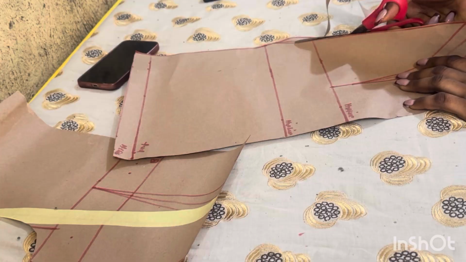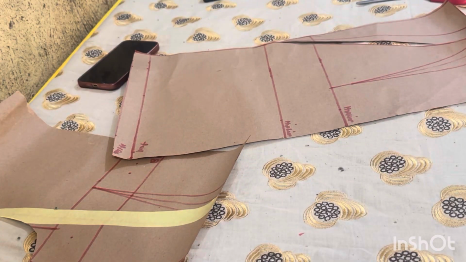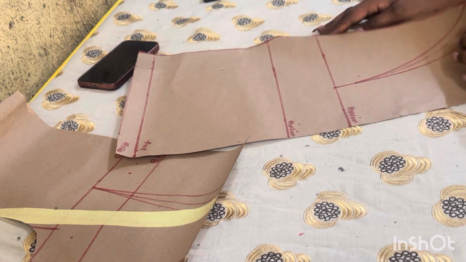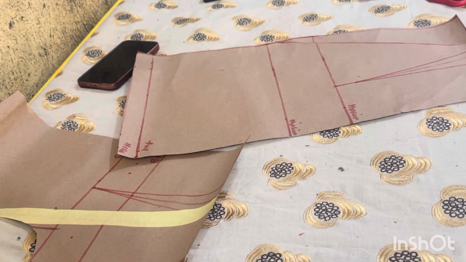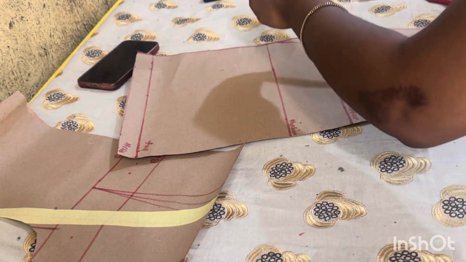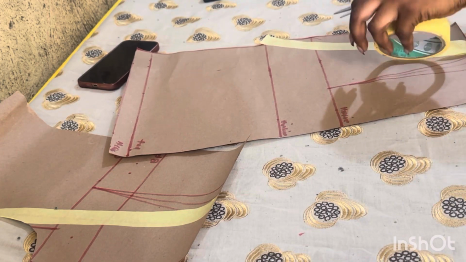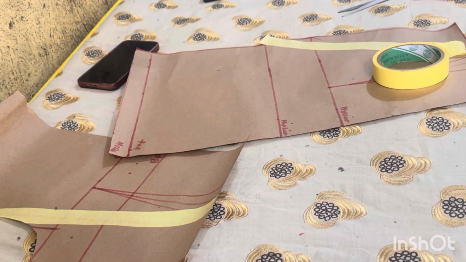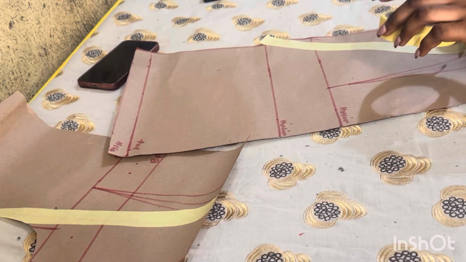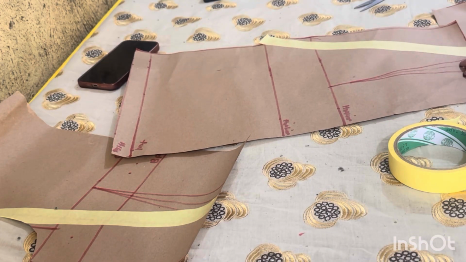So I did the same thing for my back, exactly the same thing. Well, I'll show you what the difference between the back and the front is. The difference is obviously on the zip area, for the zipper bulge. Just to eliminate zipper bulge, I'm going to contour the back.